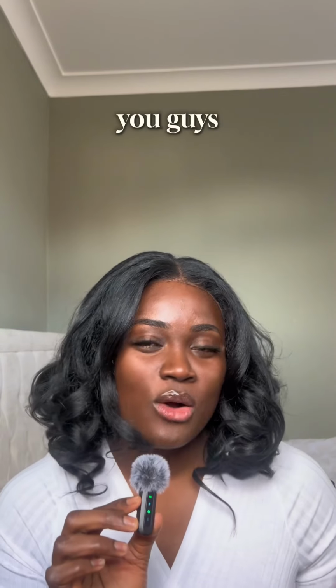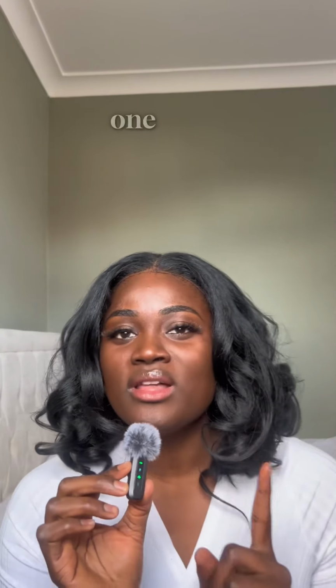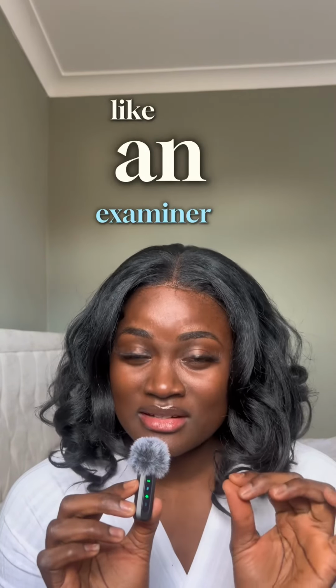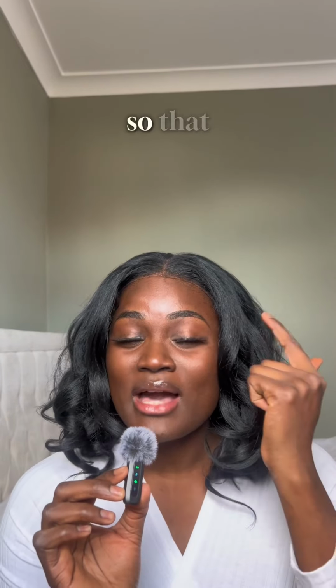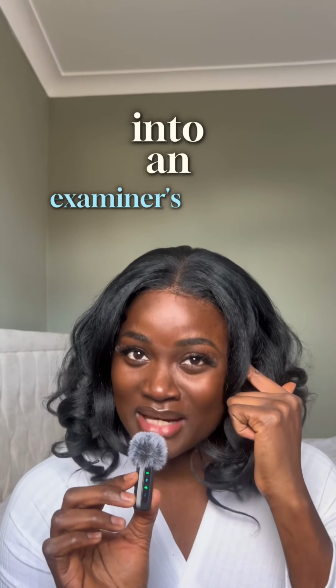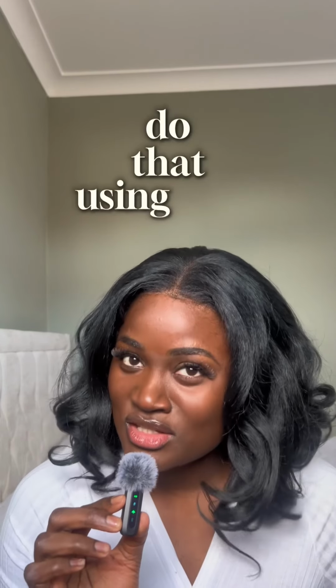Today, I'm going to show you guys how I use Notion to make my notes. One thing that I've done since my first year of medical school is to think like an examiner. What does that mean? It means that when I make my notes, I turn them into questions. So that way I'm getting into an examiner's mindset. Here's how I do that using Notion.